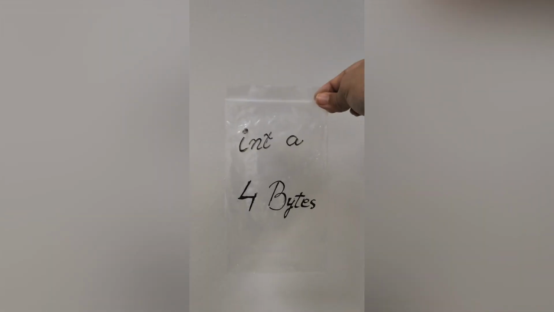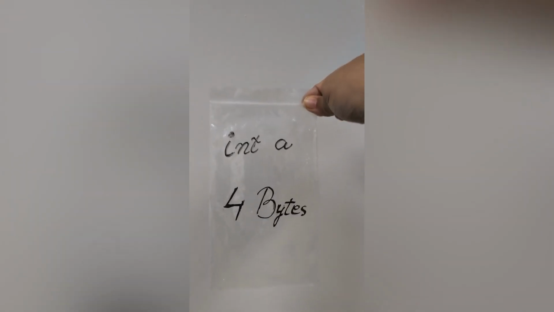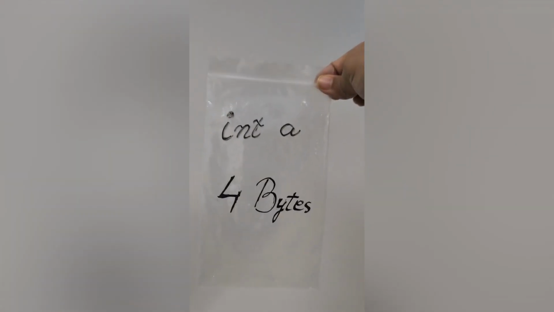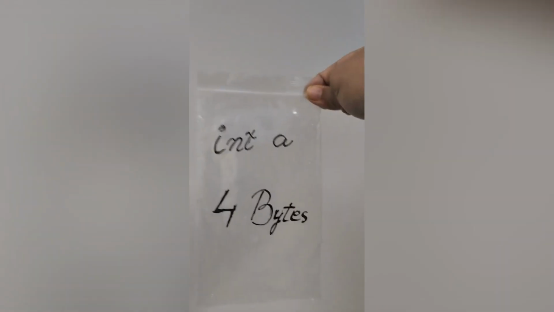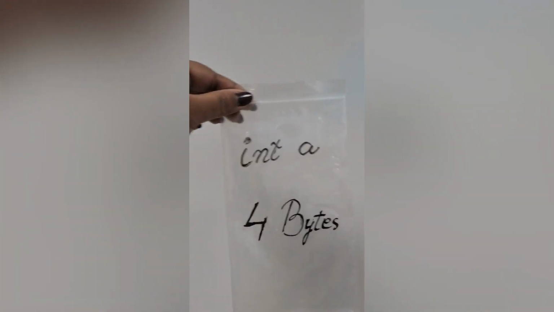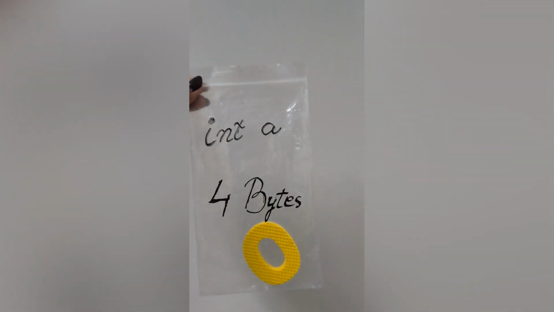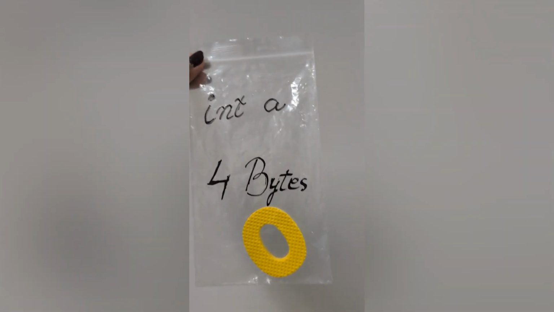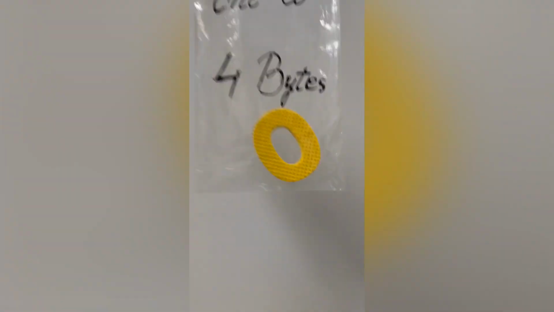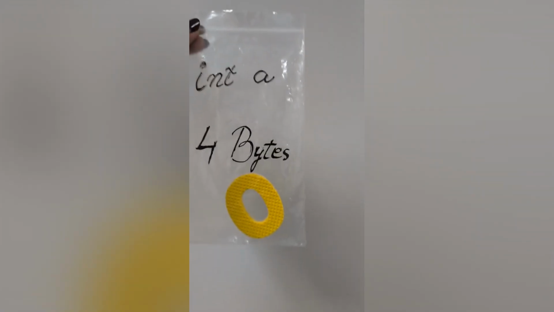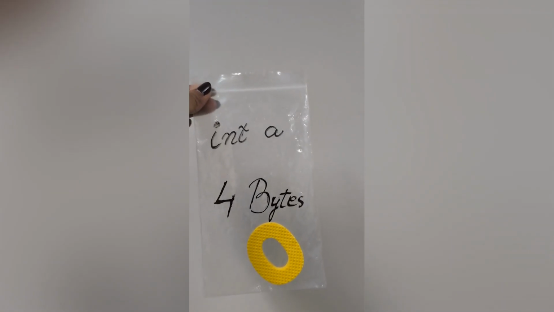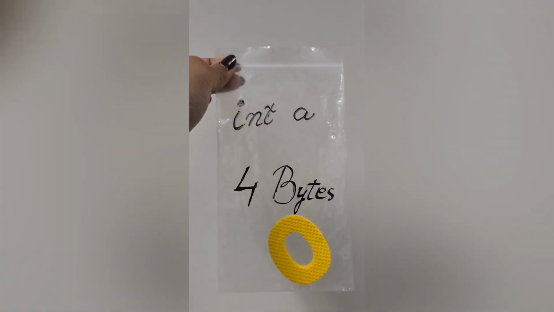Now for integers, we have a bigger bag which is of 4 bytes. When you are creating a variable of integer type, you can store values which are numbers, whole numbers, into this bag. So I can store some value like 7 here, or I can store some other number, say 0. I can initialize a with 0. So if I just open this bag, I can put 0 here. That's how it is initialized. If I do not put anything, that will just be an empty bag. And if I put 0 into this bag and try to print the value of a, it will give me the value 0.